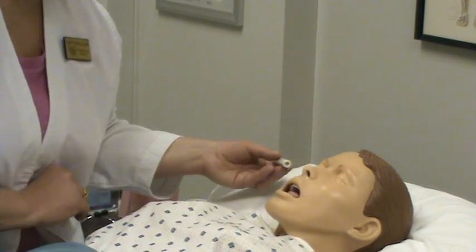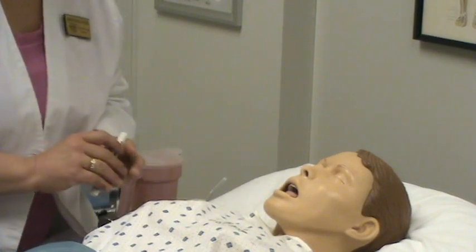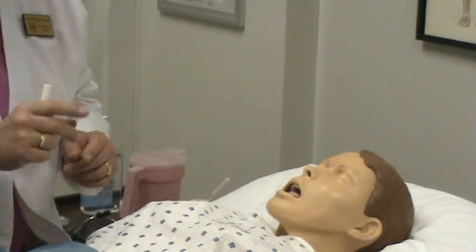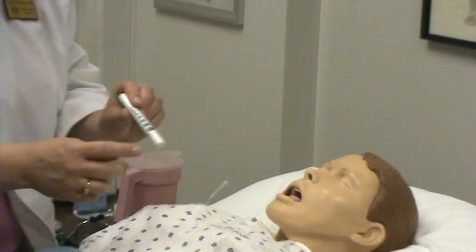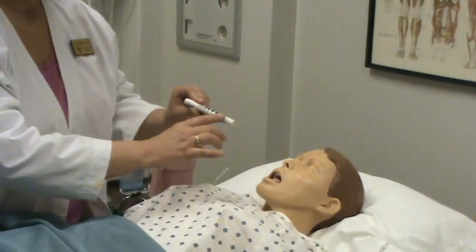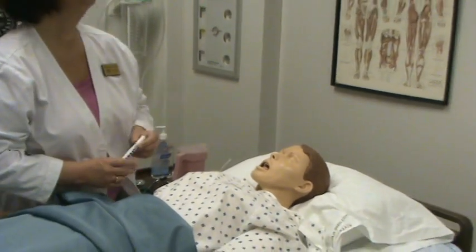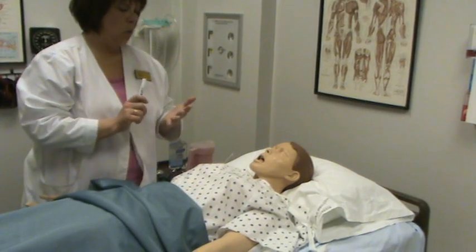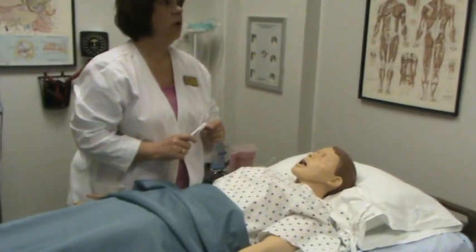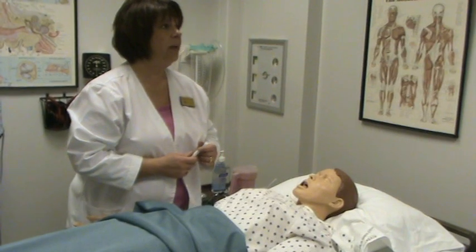Did it constrict? That's a consensual response. If they're both doing it, you want them to constrict, not dilate. And you want them to be equal. Sometimes you can have a gauge to see how many millimeters they are in size. That'd be pupils equal round, so I'm going to look at them. Reactive to light, I just did that.